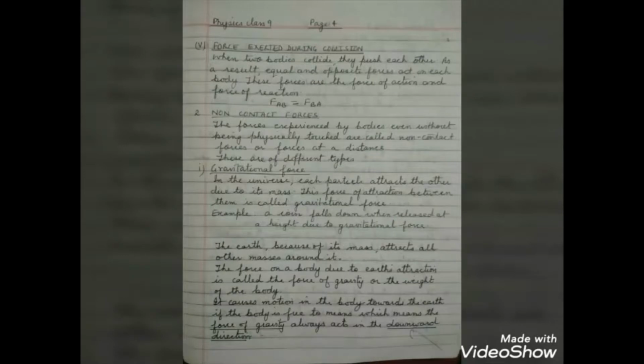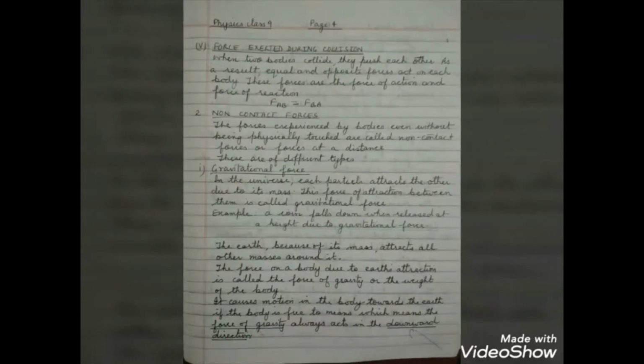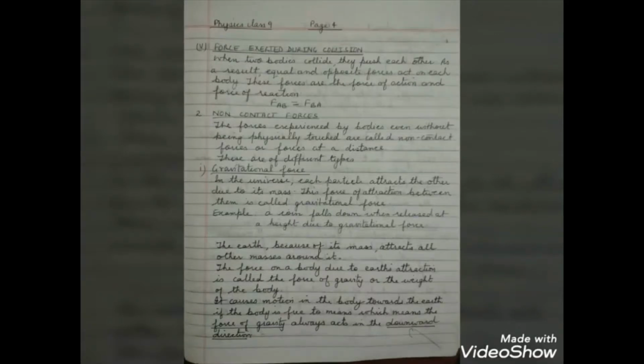First, coming on to the gravitational force. In the universe, each particle attracts the other due to its mass. This force of attraction between them is called gravitational force. We can have an example: if we drop a coin, we'll always find it comes towards the ground due to the gravitational force.